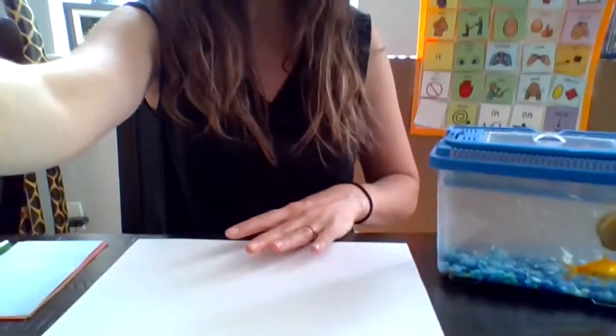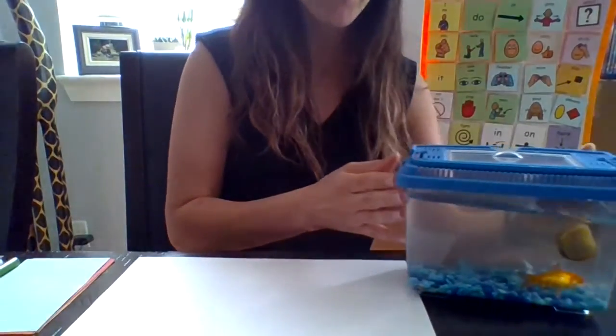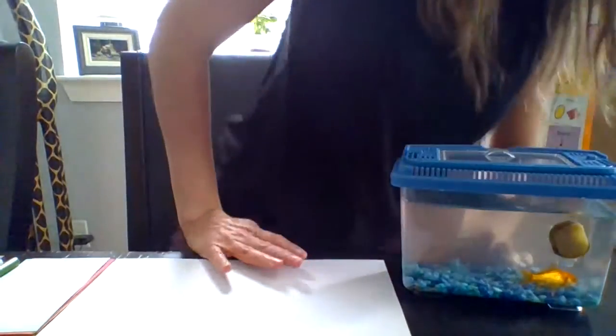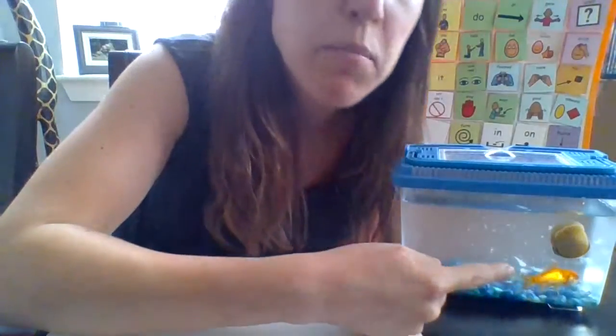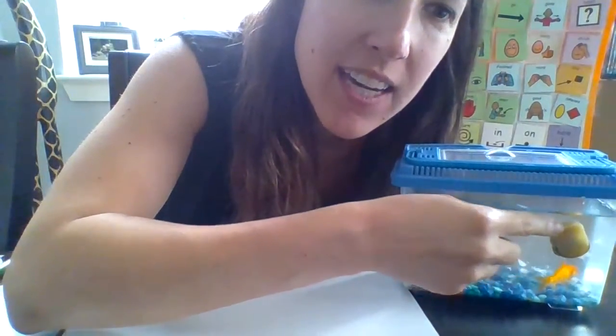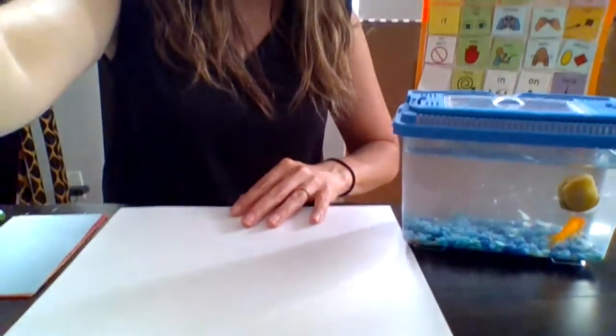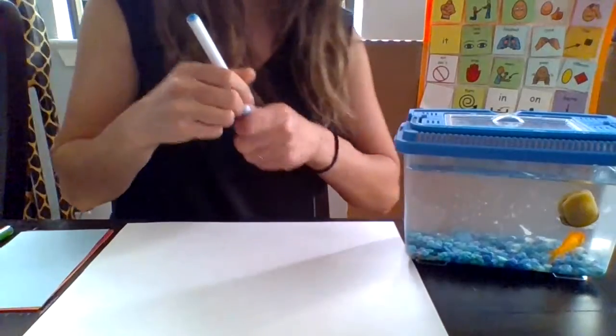For our activity, I actually brought our fish from our classroom, Sheep, so that we can remember what a fish looks like. And our snail, Gary, is still here and doing well. I'm going to show you the different parts of a fish before we start.